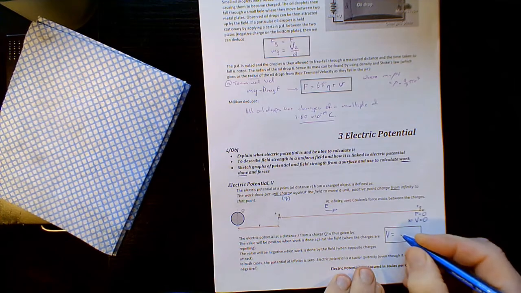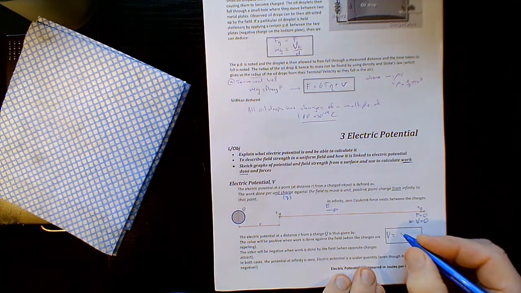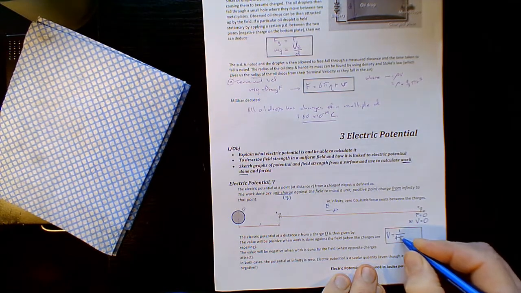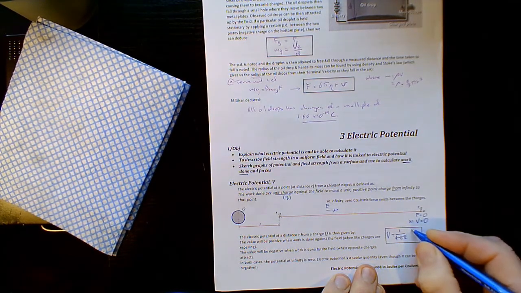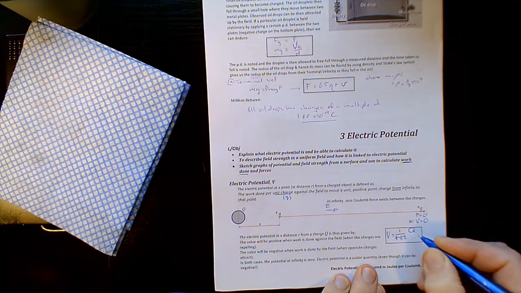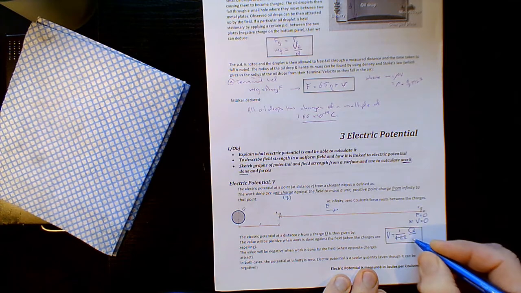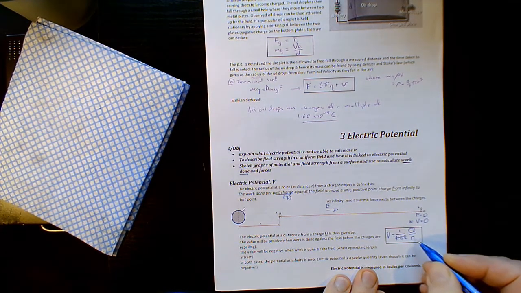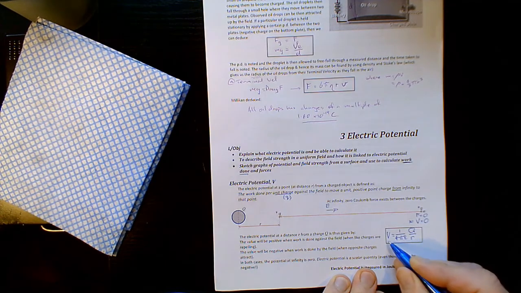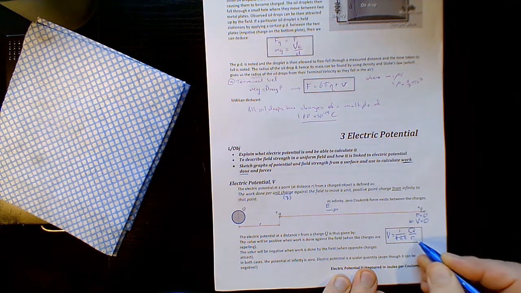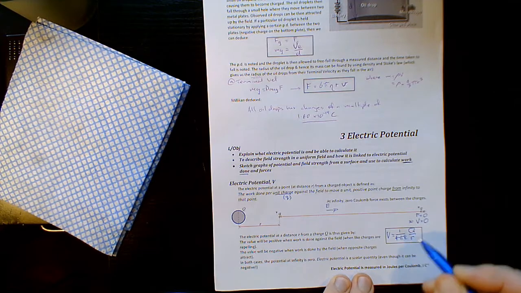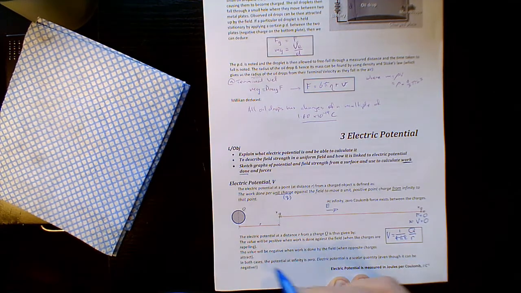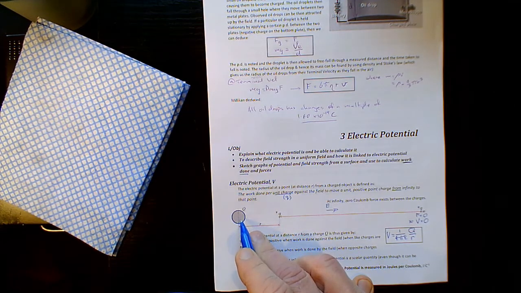Well, by calculation, not by test charging, it is Q over 4 pi epsilon, just like we had before, and similarly to gravitational fields, we've got Q instead of mass, over R. Again, R, not R squared, just like potential for gravitational fields was over R with a single mass causing it, our big mass creating the field there.